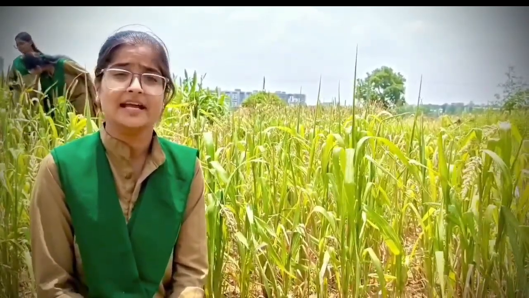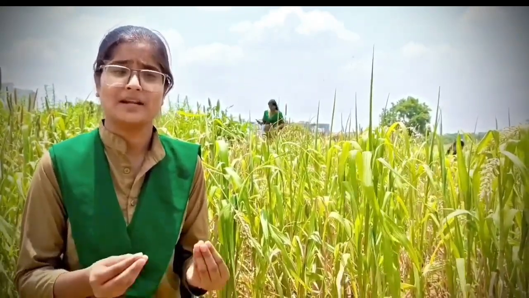Thinning and gap filling is usually done at 15 days after sowing. The importance of thinning and gap filling is that it maintains optimum plant population, reduces competition and also increases yield. As for the fertilizer requirement of barnyard millet, 40 kg of nitrogen, 30 kg of phosphorus and 50 kg of potassium is required per hectare. Phosphorus and potassium are applied at the time of sowing, but nitrogen is applied in 2 splits. Half of the nitrogen is applied at the time of sowing and the other half is applied as top dressing in standing crop if irrigation is available.